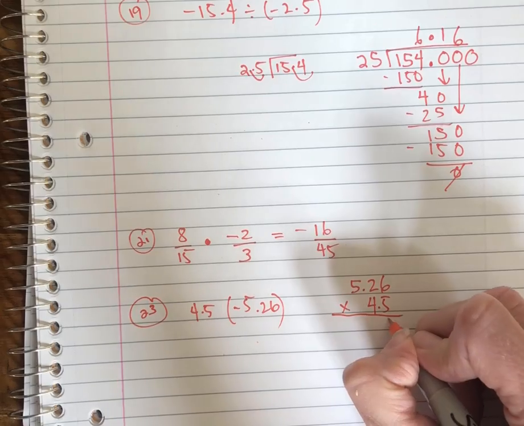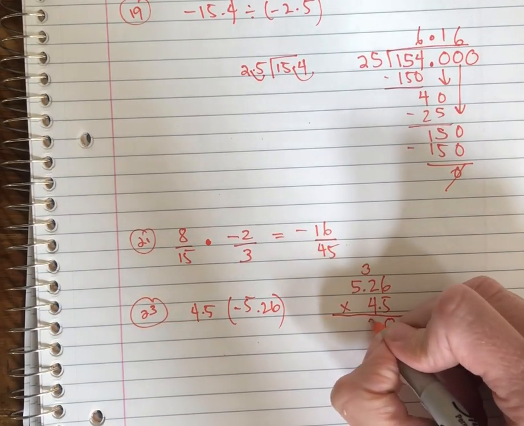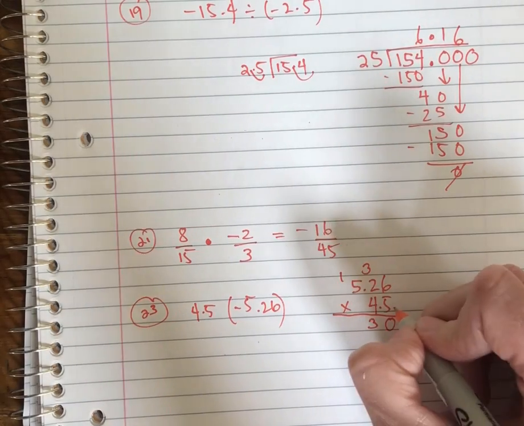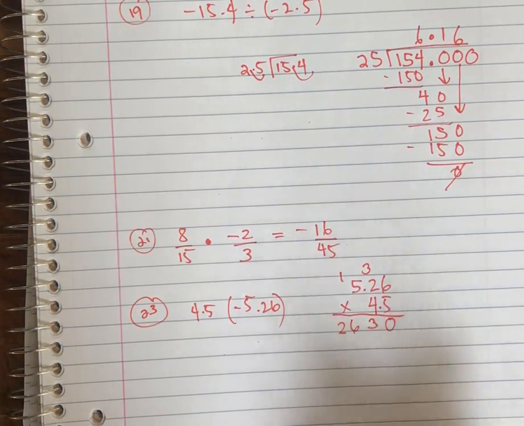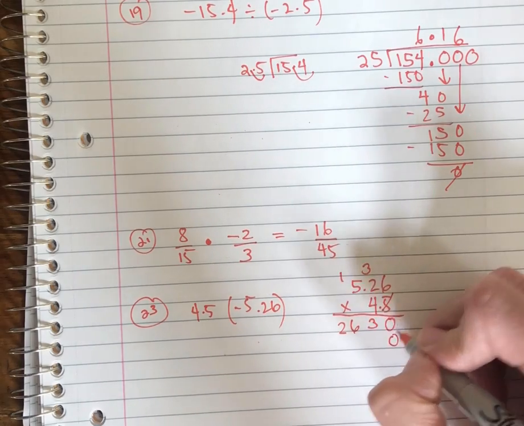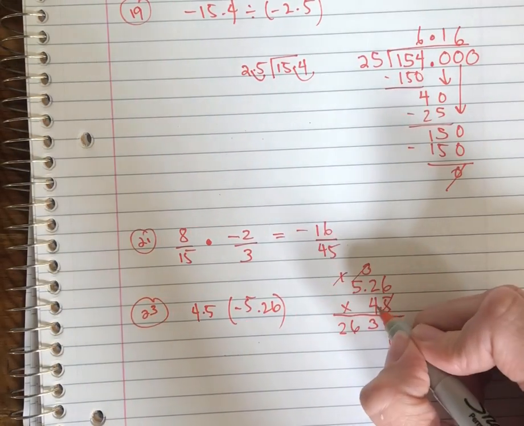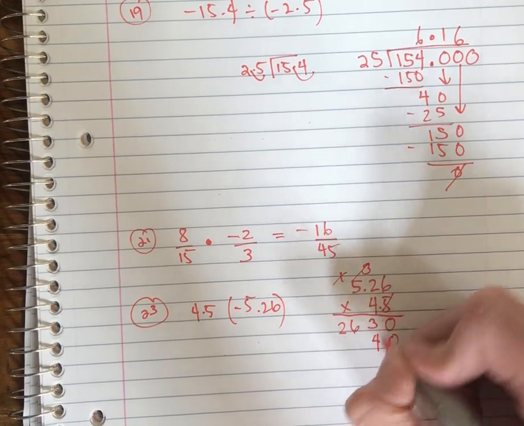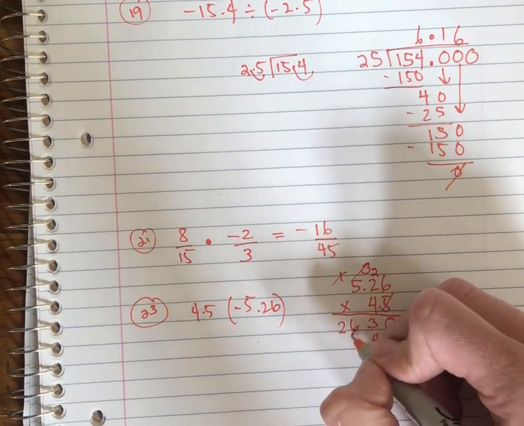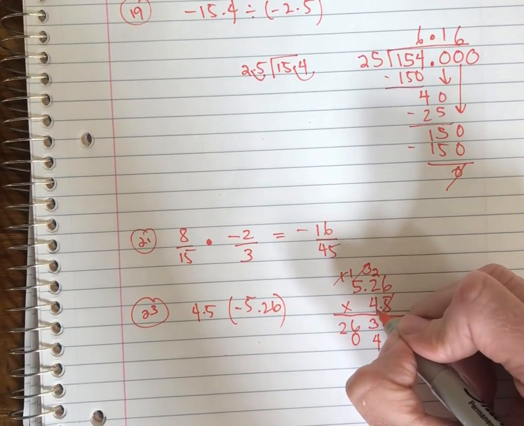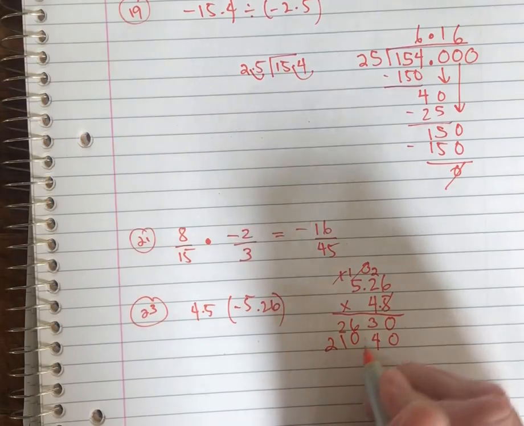6 times 5 is 30, carry the 3. 5 times 2 is 10, plus 3 is 13, carry the 1. And 5 times 5 is 25, plus 1 is 26. Done with the 5, placeholder, check that. That could be your error. Cross these out. 6 times 4 is 24, carry the 2. 4 times 2 is 8, plus 2 is 10, carry the 1. And 5 times 4 is 20, plus 1 makes 21.